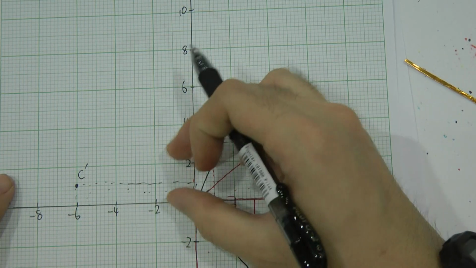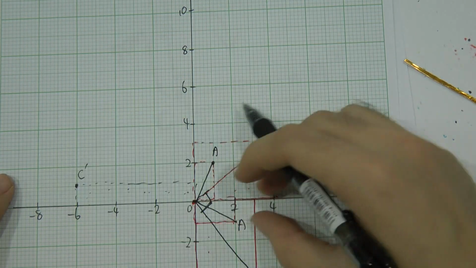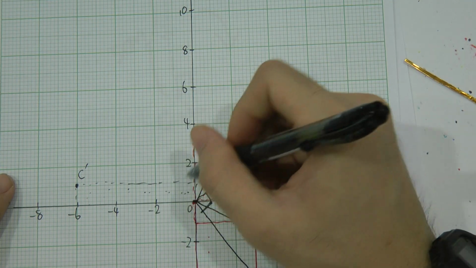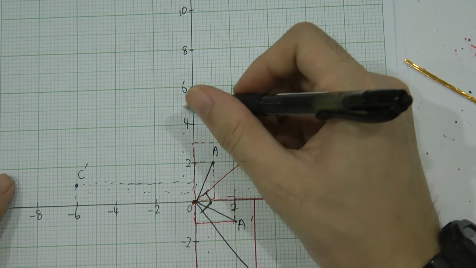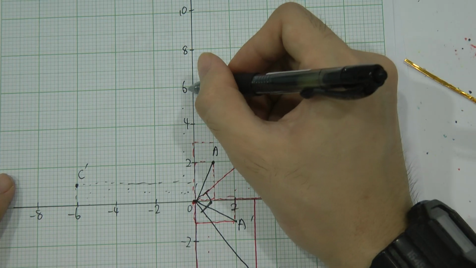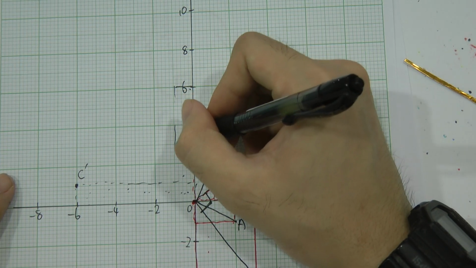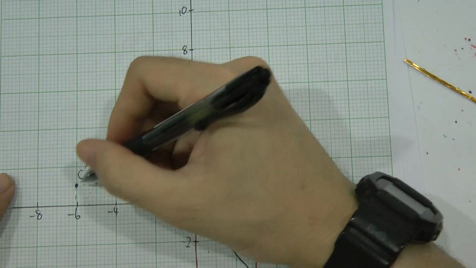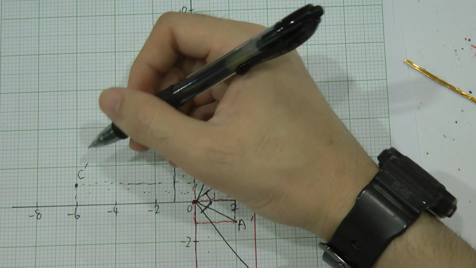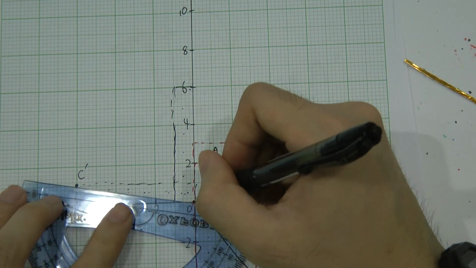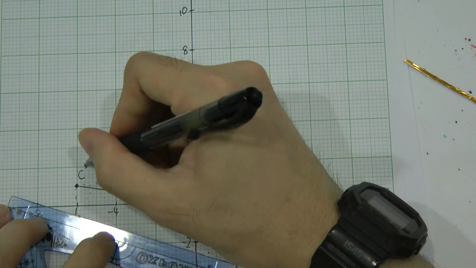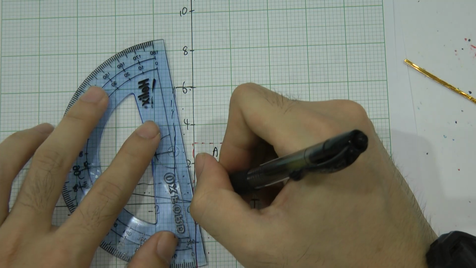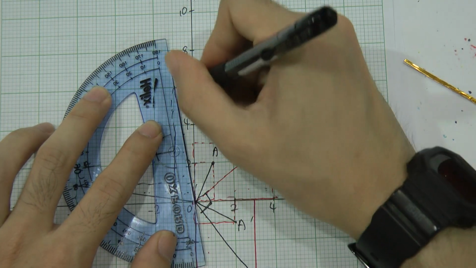Now the vertical one will become horizontal, and the horizontal one will become vertical. So I have 1, 2, 3, 4, 5, 6. So I have something like this. And then this one from here connects to here. Okay, let me draw a line. Oh, this is C, sorry. We have to find the image C, which will be somewhere on the top here.